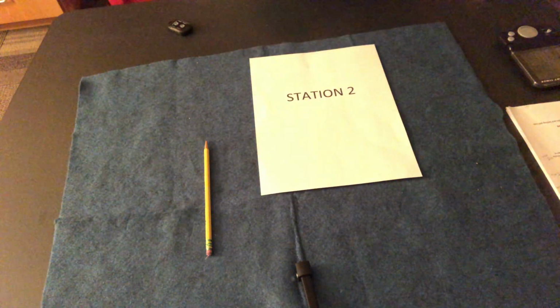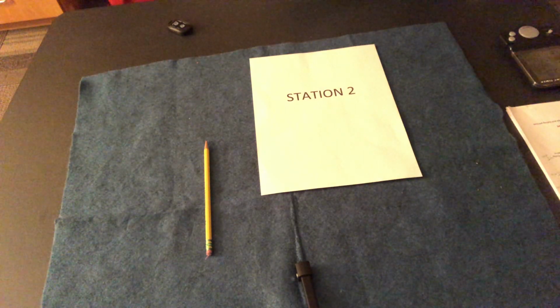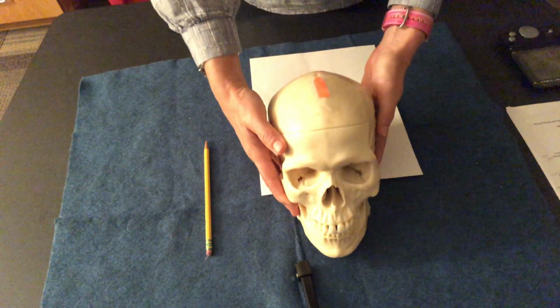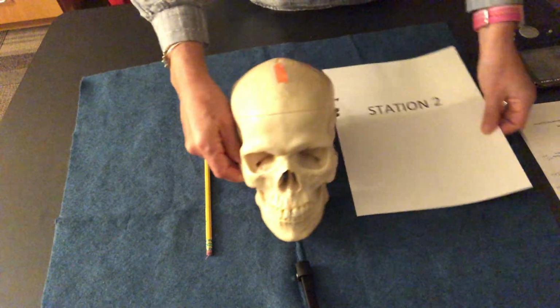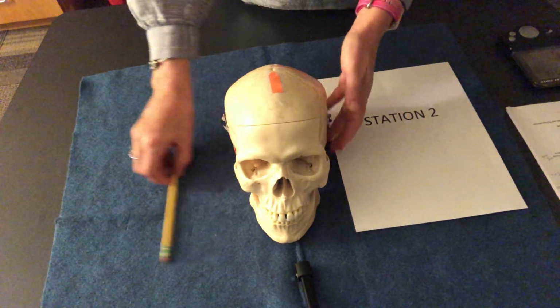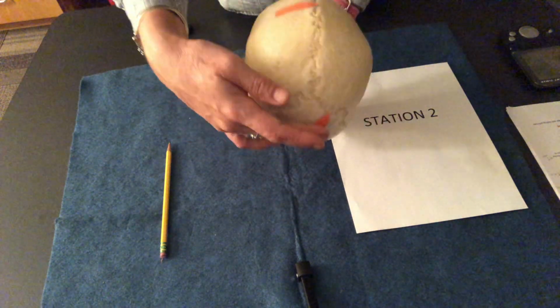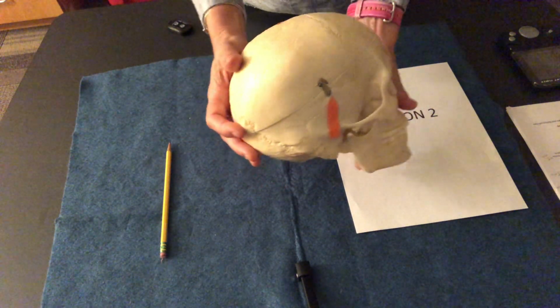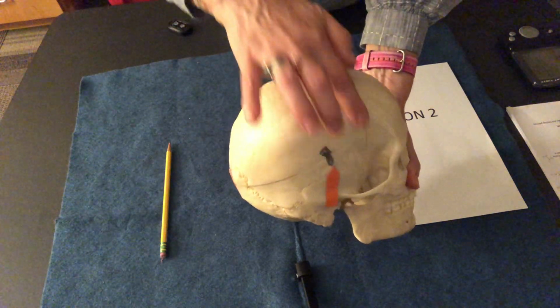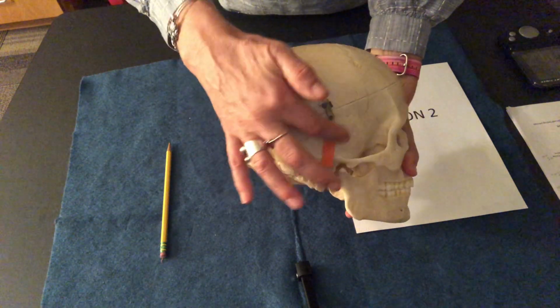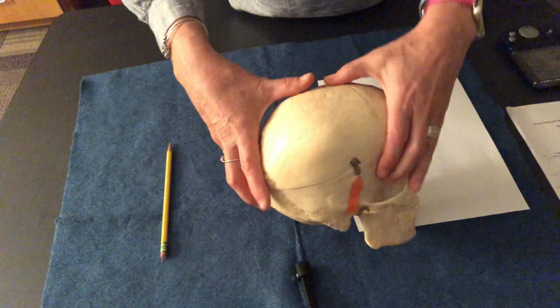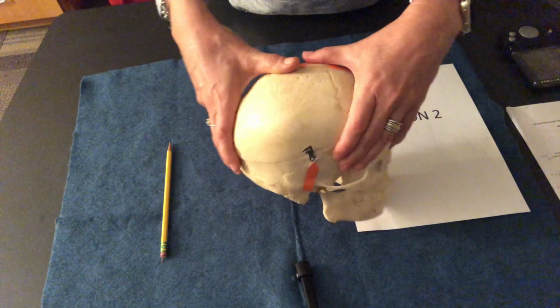Okay, moving on to station 2. We are looking at a cranium for station 2, and I want you to identify, there's the front of it, the back of it. I want you to identify this bone here, at the side of the head.